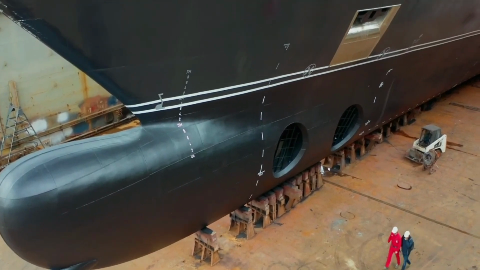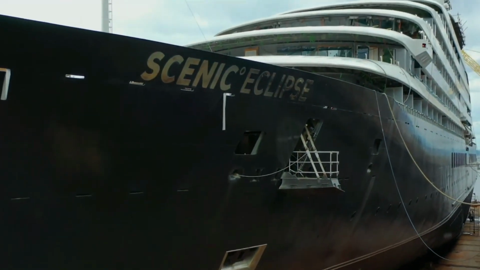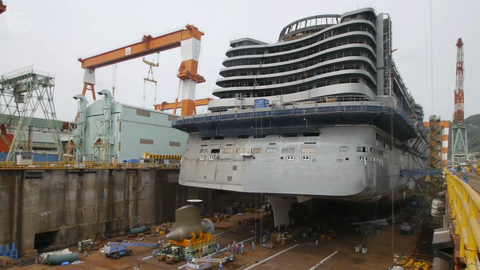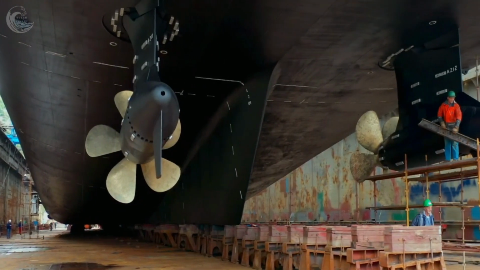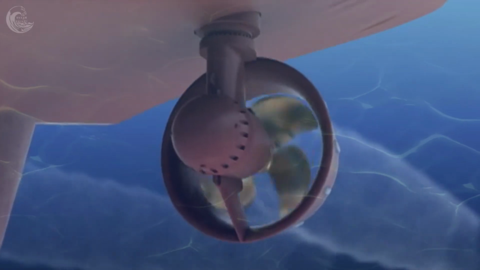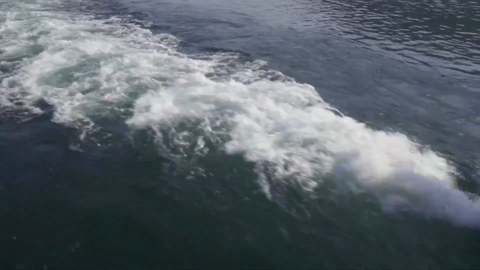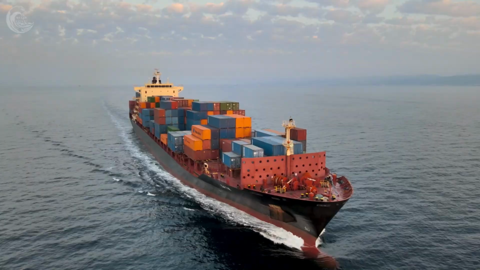Building a large ship requires a significant amount of engineering work. Even the smallest parts require a lot of time and effort to design and build. An example is a ship's propeller. The propeller must be able to survive millions of miles of travel and move the ship fast enough to get from one port to another on time. Therefore, the propeller is the most important tool on a ship.